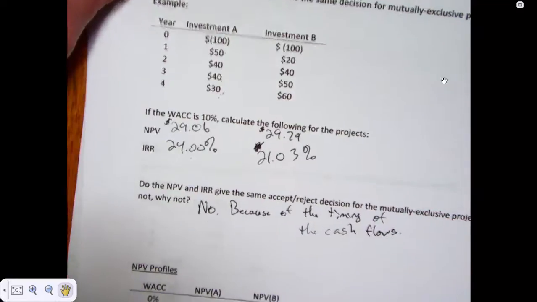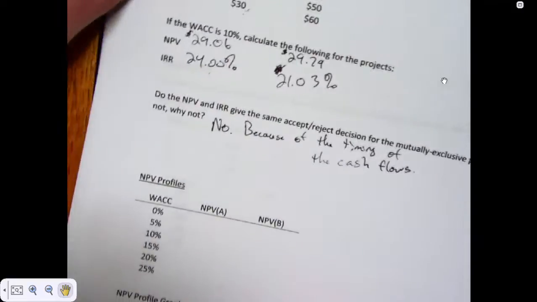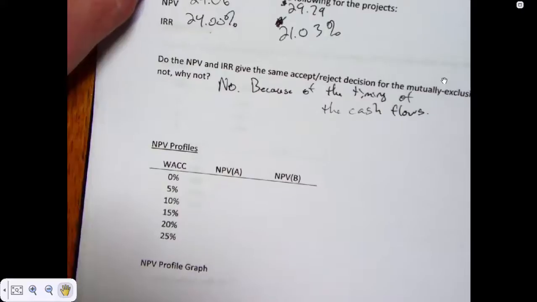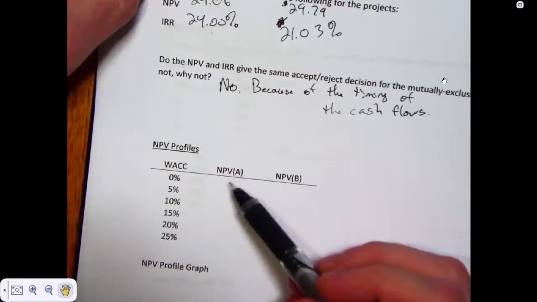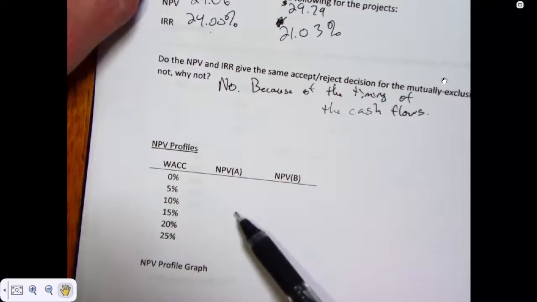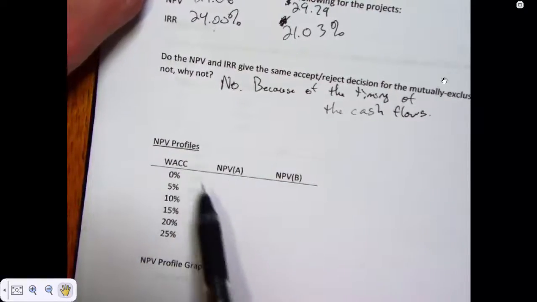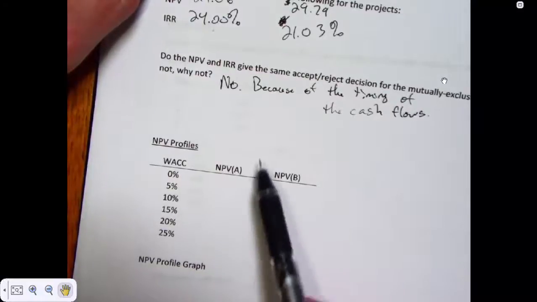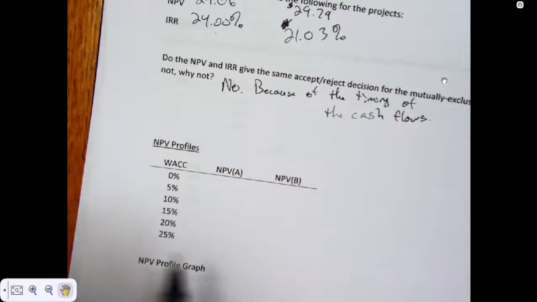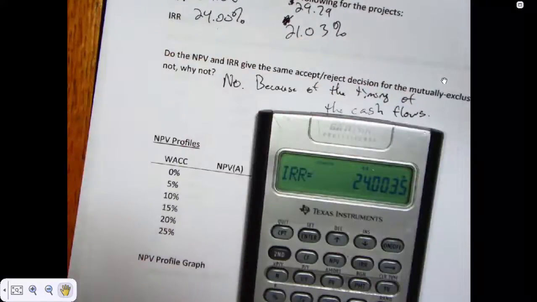And I'm going to give you the official answer on the next page. But what I want to do first is construct what's called an NPV profile. With an NPV profile, we determine the net present value at different weighted average costs of capital. So that's what I'm going to do here. I will start with project A. I'm going to use the BA II Plus calculator for this because I can just change the rate of the weighted average cost of capital and recalculate it automatically. It's not that easy in the other calculator.